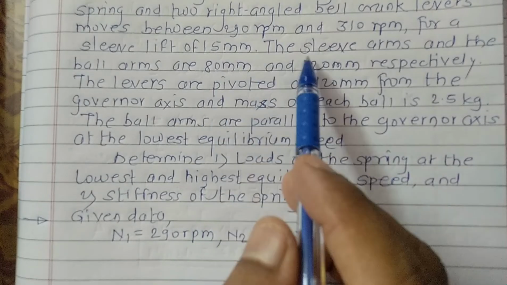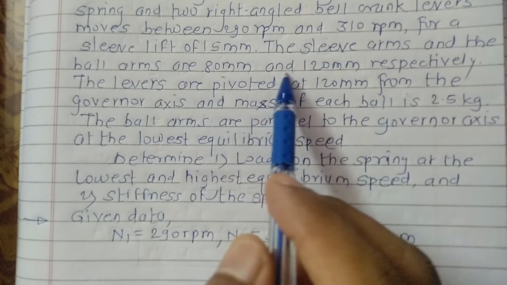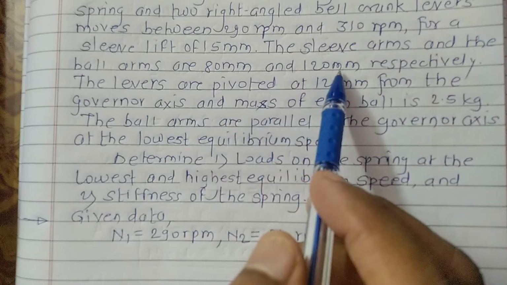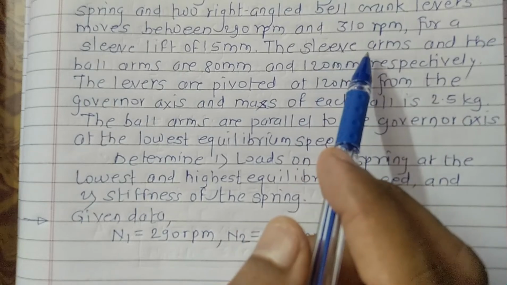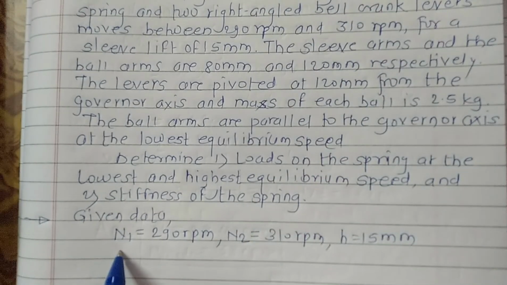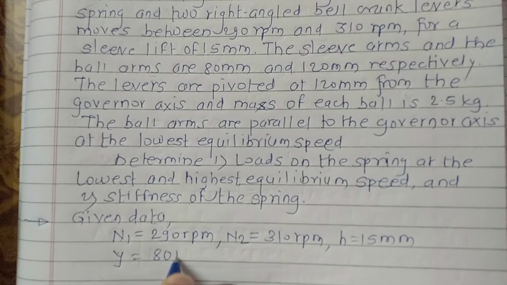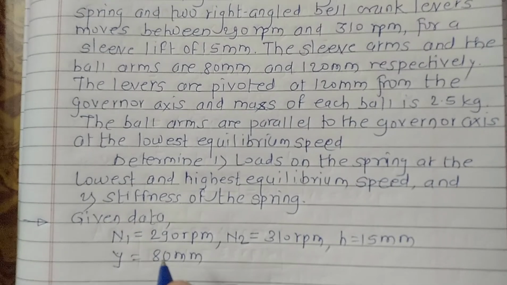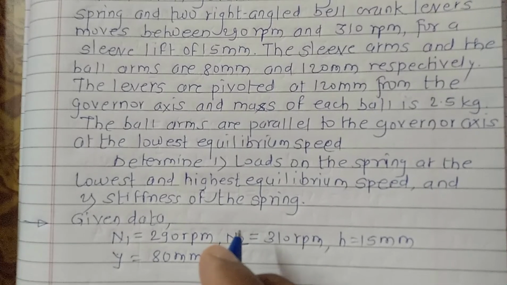See the next one: the sleeve arms and the ball arms are 80 mm and 120 mm respectively. Sleeve arms means the value for which one is given? Correct, y is given, so y is 80 mm. y indicates the horizontal distance, or the sleeve arm.